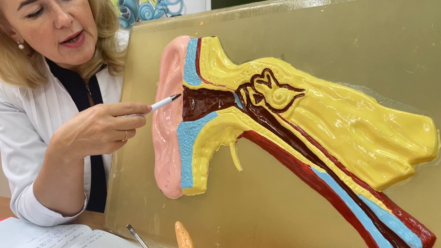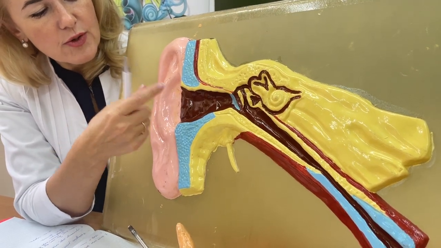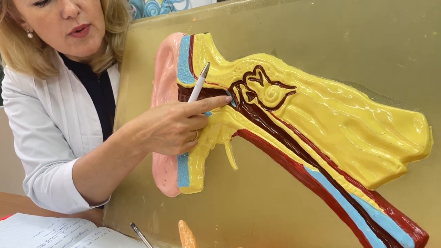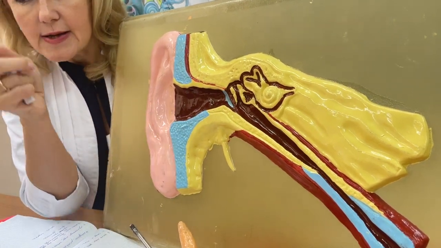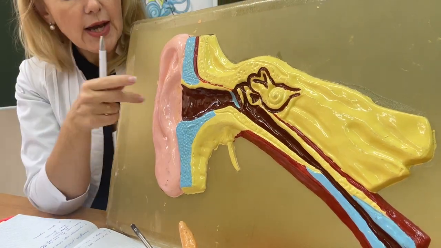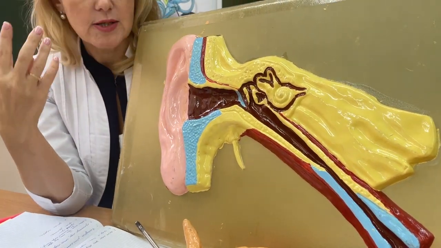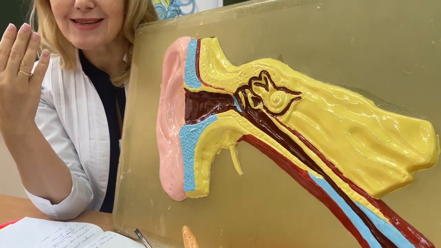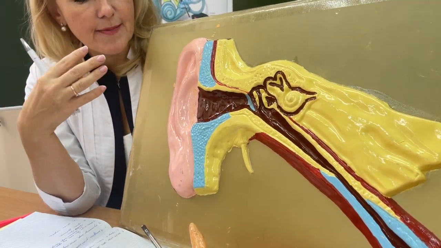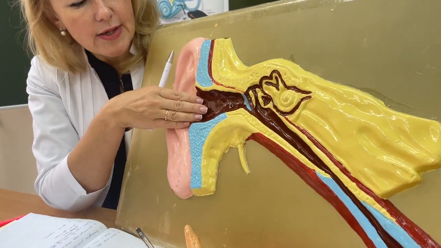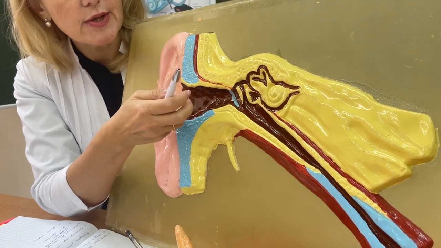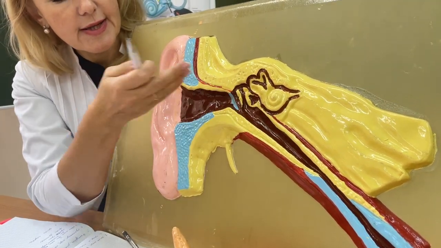The external acoustic meatus is composed of two parts. One is the cartilaginous part, the second is the bony part. It has an S shape, and due to this S shape, it increases sound three times in comparison with the external environment. It conducts sound towards the tympanic membrane, the border between the external and middle ear.